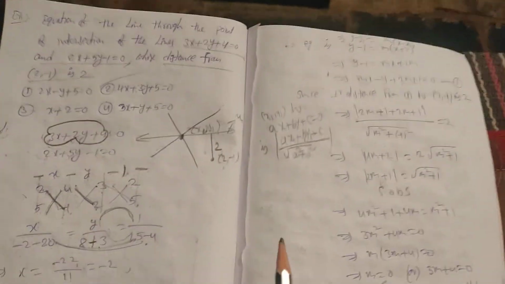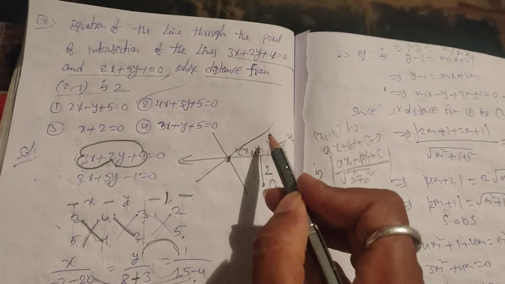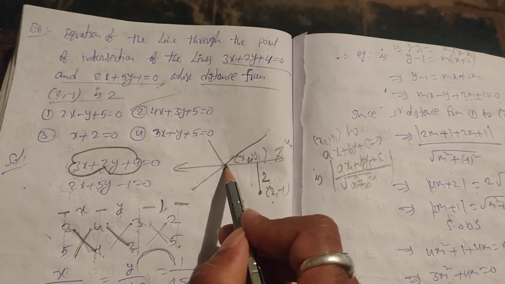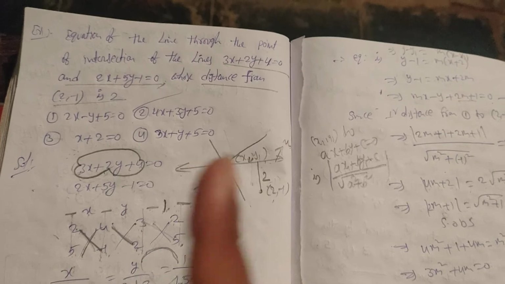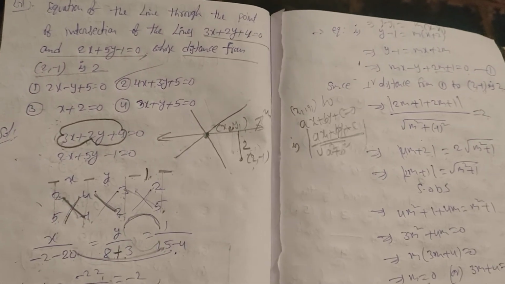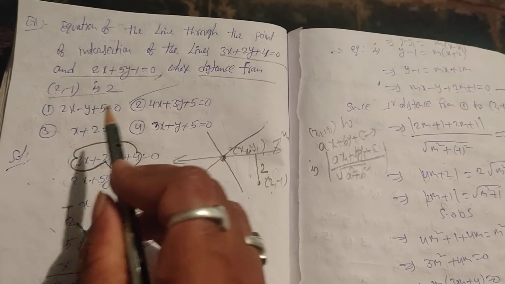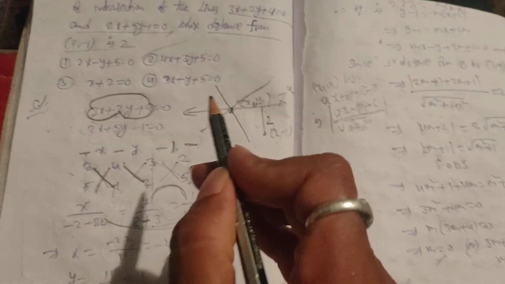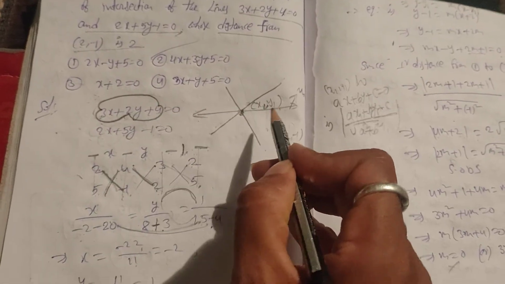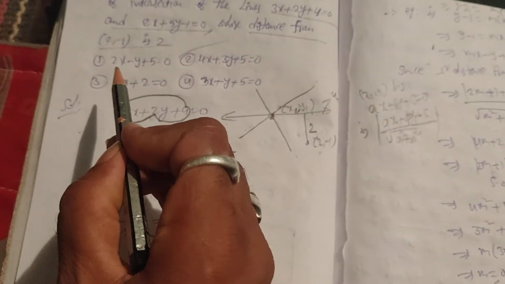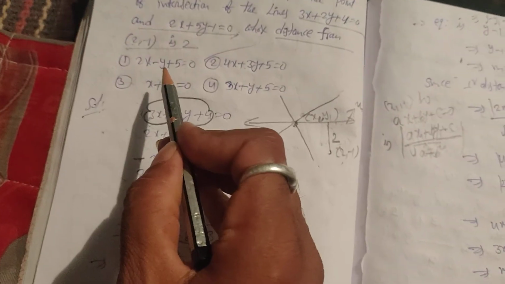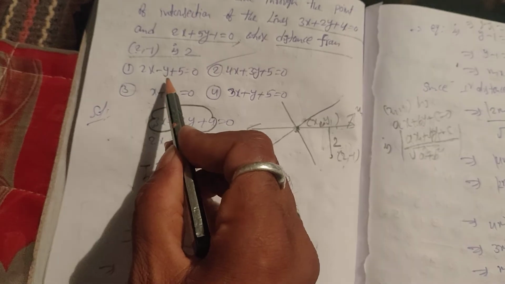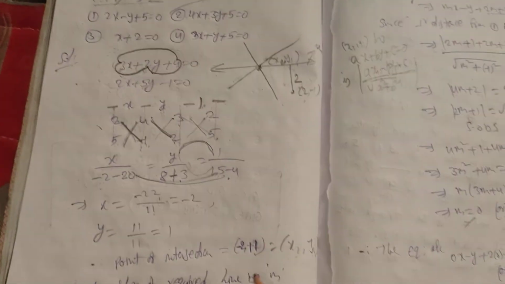Actually, if you go for the verification method, after finding this point of intersection, whichever equation this point satisfies, that is our answer. But here, our bad luck, among the four options, the equation 2x minus y plus 5 is equal to 0, if you substitute x1, y1 as minus 2, 1, it is satisfying. 2 into minus 2 is minus 4, minus y that is 1, minus 1, plus 5: minus 4 minus 1 plus 5 is 0, so 0 is equal to 0, it satisfies.